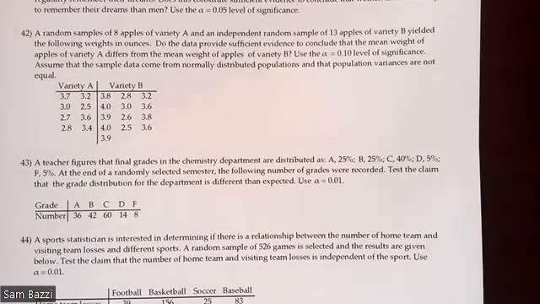Number 42. Okay, I think we're good with time. A random sample of 8 apples of variety A and an independent random sample of 13 apples of variety B yielded the following weights in ounces. Do the data provide sufficient evidence to conclude that the mean weight of apples of variety A differs from the, what do you think differs means, guys? What sign are you going to be using here? From the mean weight of apples of variety B. Use alpha equal 10%. Assume the data come from normal populations and population variances are not equal.